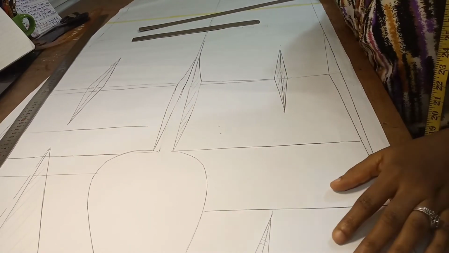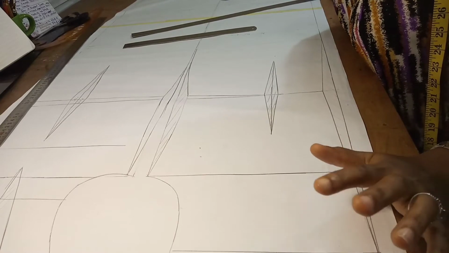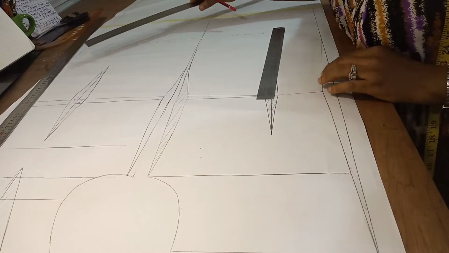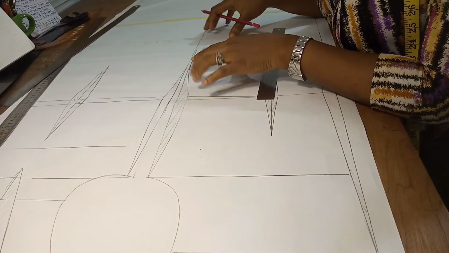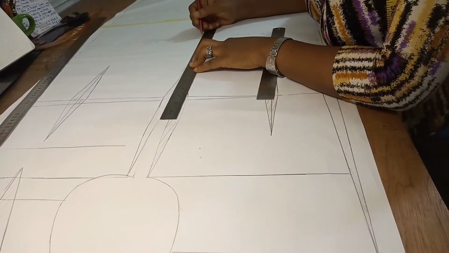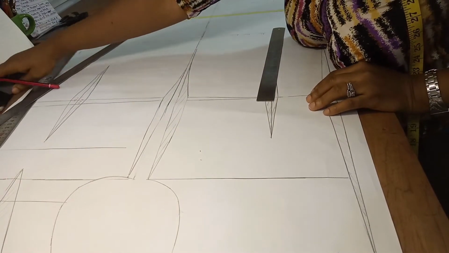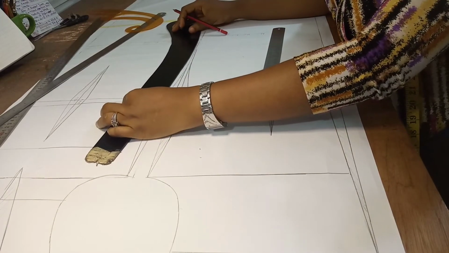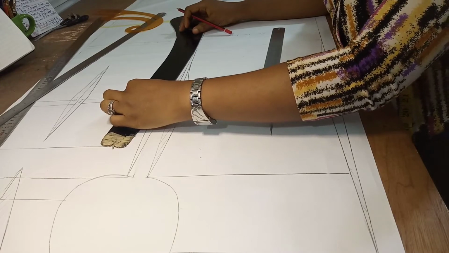So after getting that, you connect your hip line. This is for a straight dress. You connect your hip line to your new hip line to your waistline for a straight dress foundation. This is what you just do basically.